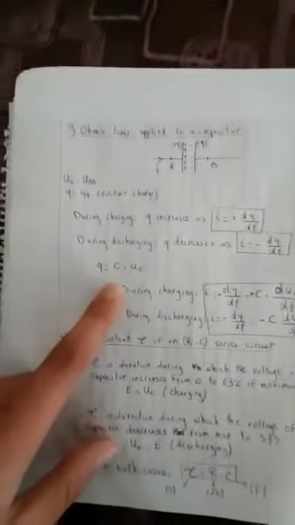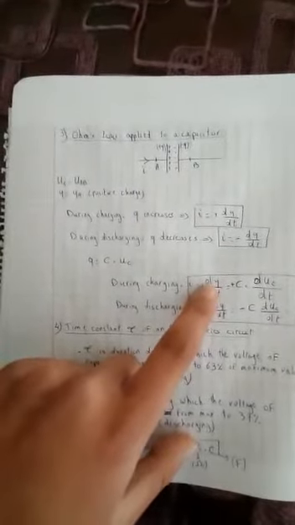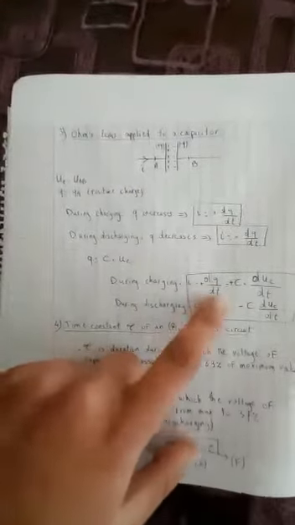Q equals C times UC. During charging, I equals plus dQ over dt, that means I equals C times dU over dt. And during discharging, I equals minus dQ over dt, that means minus C dU over dt.